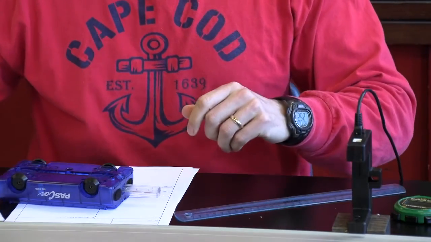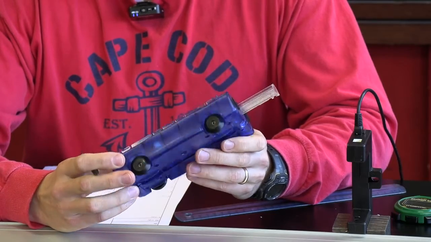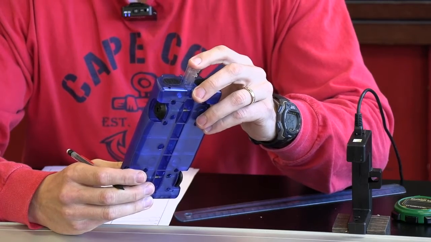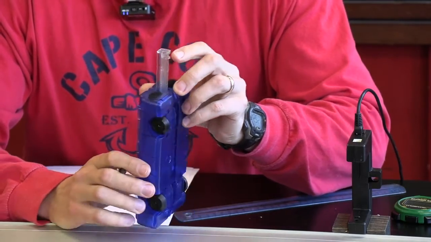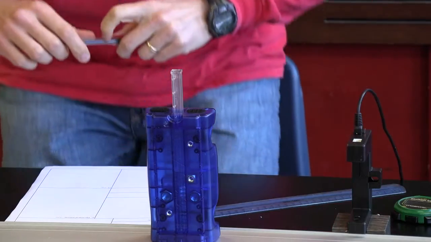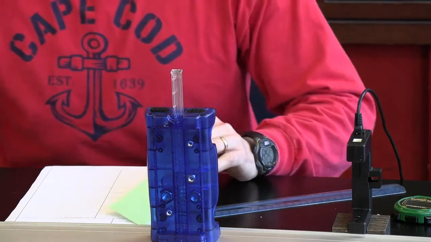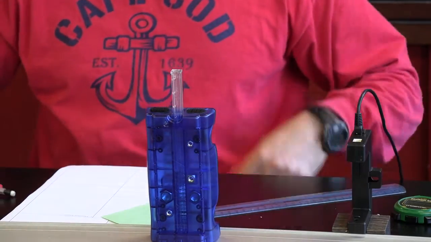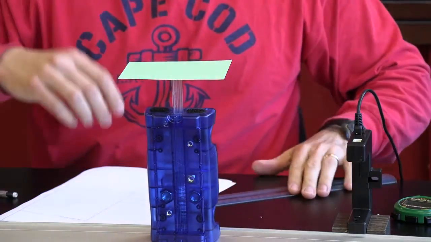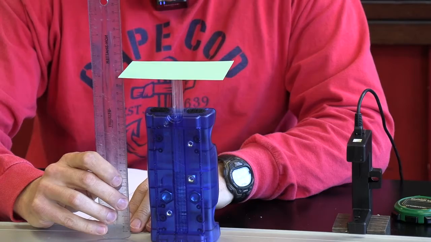The next thing, in step 2: not only does the mass affect the energy of the system, but also the characteristics of this spring in here. Specifically, what we want to do is determine the spring constant of this spring. So we're going to have to see how much it displaces for a given load. Step 2 says to place an index card on the top of this car and measure the distance from the top of the card to the table with your ruler.